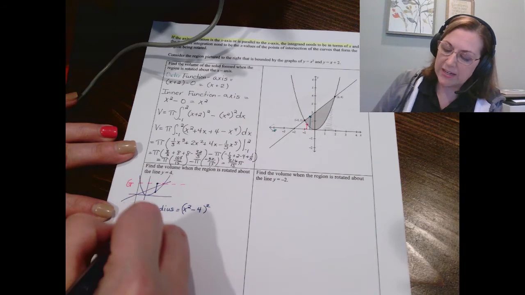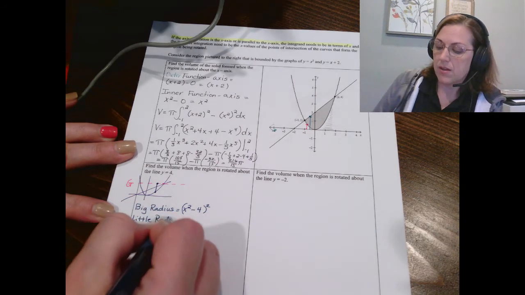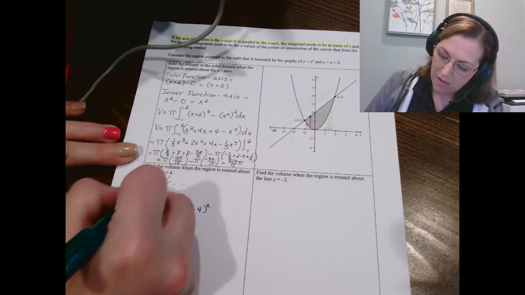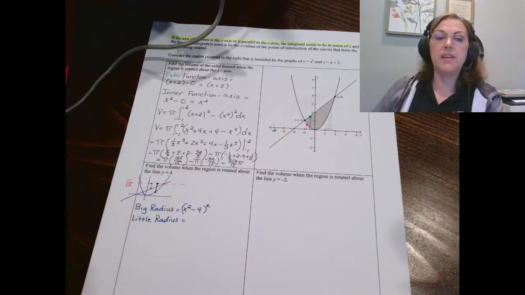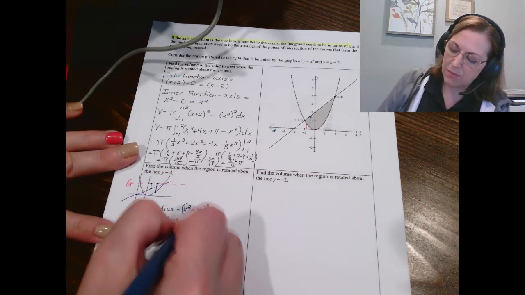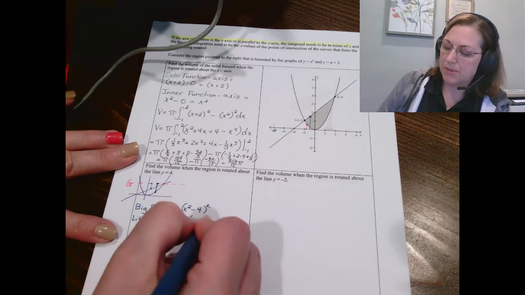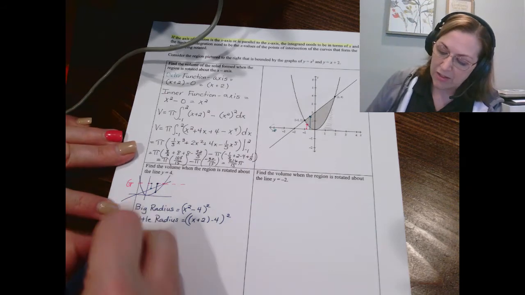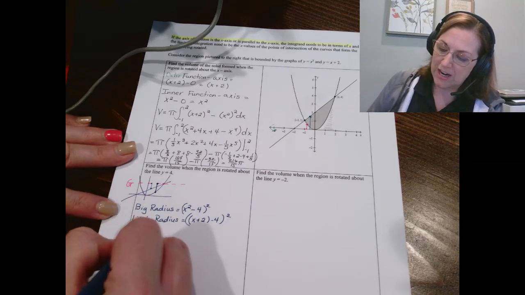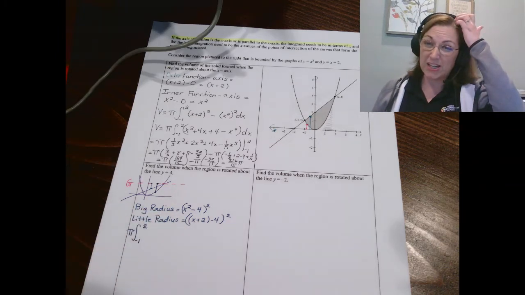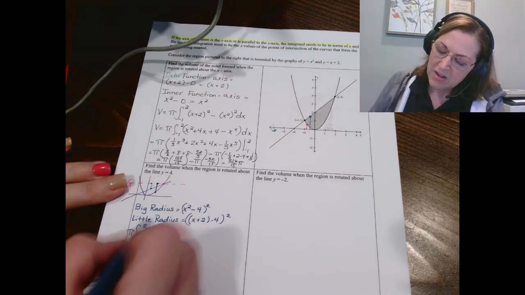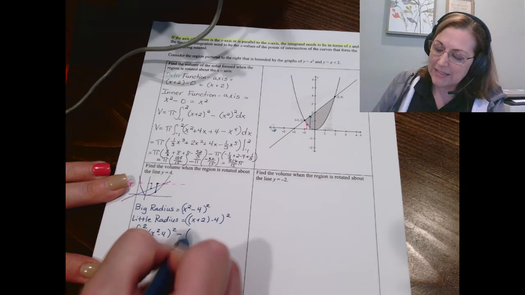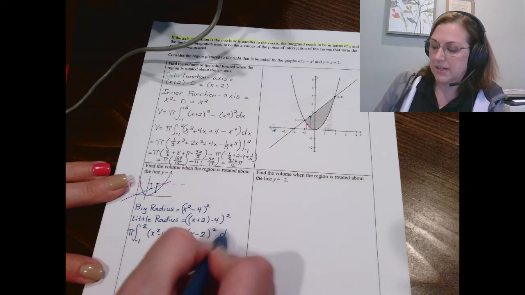And then the little radius, that would be the inside function minus the axis. So that would be our x plus 2 minus 4, and then we have to square that. So when we put this integral together, now the region, the bounds never change. Or didn't change in this case because we didn't change the region that we were rotating. So now we've got x squared minus 4 minus x minus 2 squared dx.